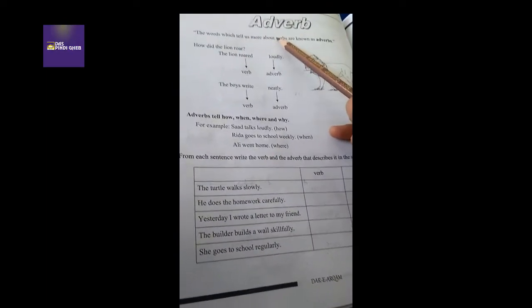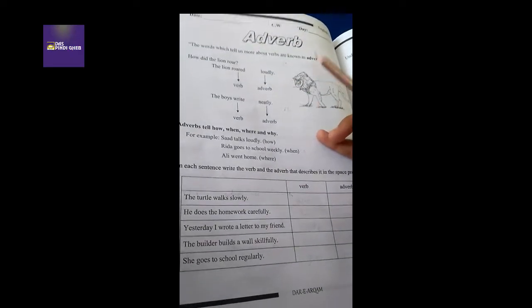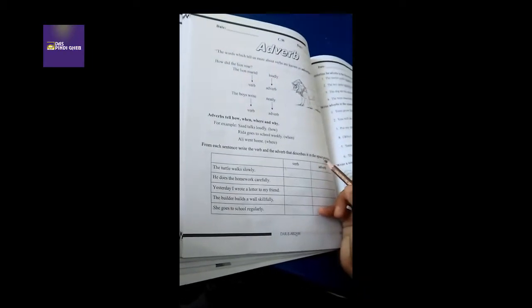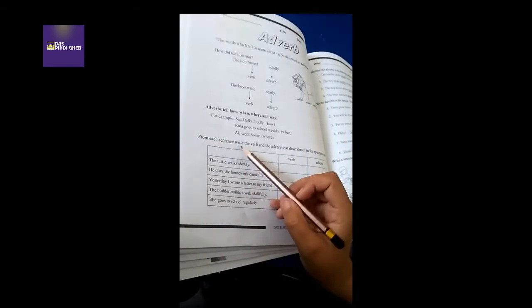So we recall that the words which tell us more about a verb are known as adverbs. From each sentence, write the verb and the adverb that describes it in the space provided.